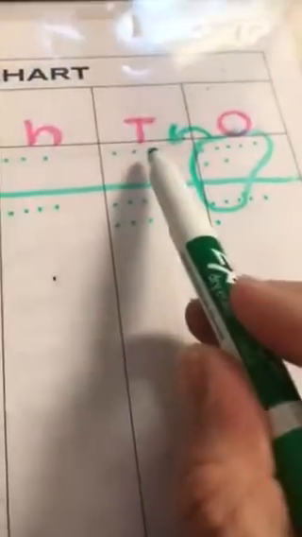So I'm going to bundle that group of 10 and I'm going to move it over into my 10 spot. I'm going to represent that with 1 ten. I have 3 ones left. Now I'm going to show what that looks like on my standard algorithm.